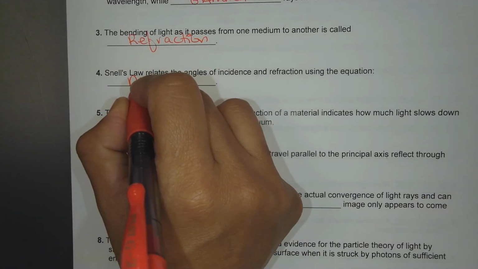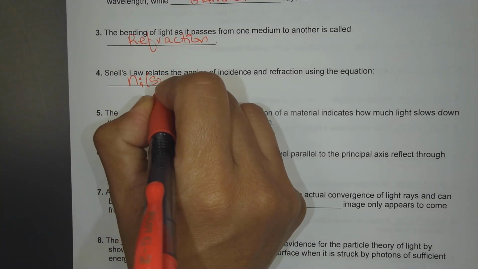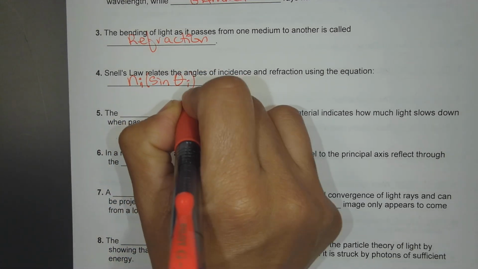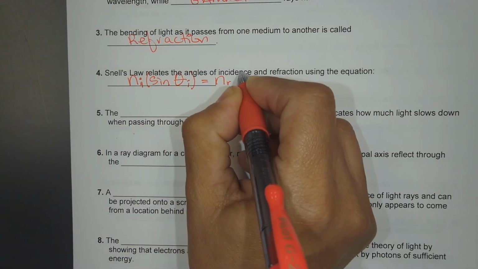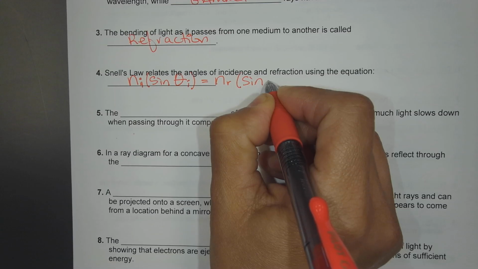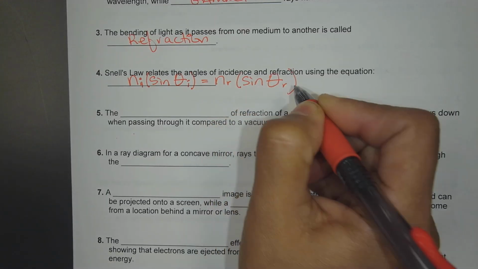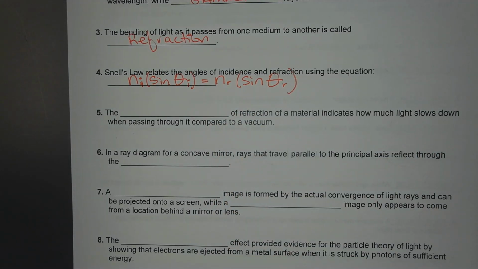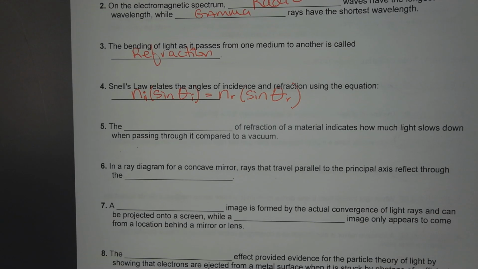Next one, Snell's law relates the angle of incidence and refraction using the equation Ni times the sine of theta I equals Nr times the sine of theta R. I will say if you did use the internet and you were a little confused, some people might have N1 times the sine of theta 1 equals N2 times the sine of theta 2, which is also legit. I will give you full credit on that.